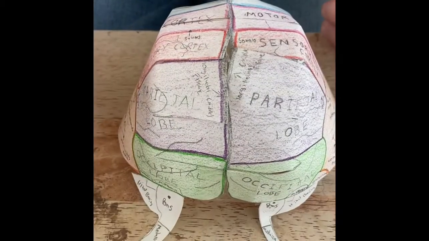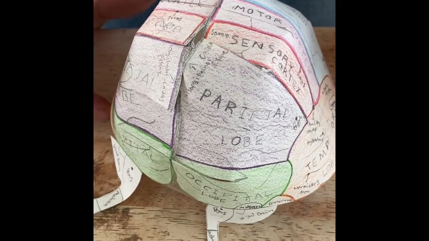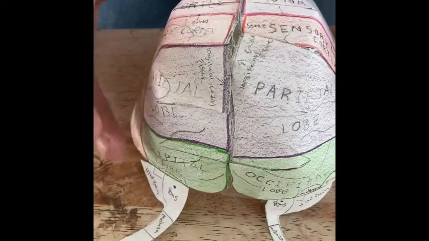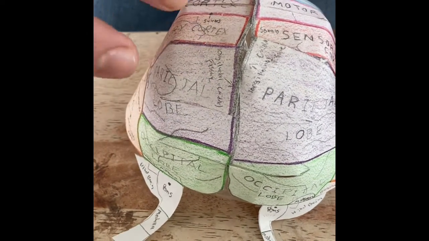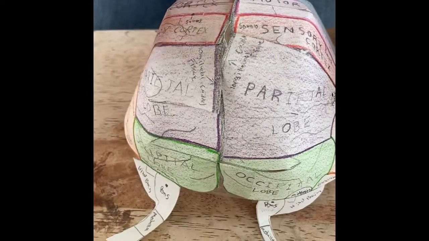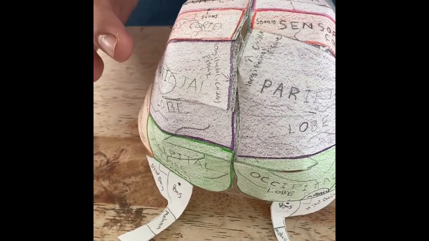Now we're going to talk about the parietal lobe. In the parietal lobe, we see there's a gyrus, and the gyrus is the ridges and folds in the brain. There's really not much more in the parietal lobe. There's important stuff, but to split up the whole thing in the middle, the left and the right side of the brain, it's called the longitudinal fissure.